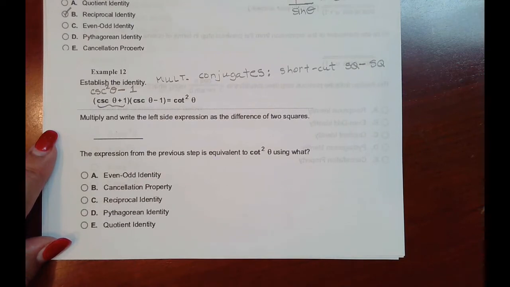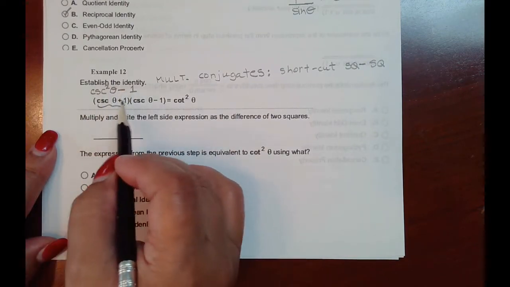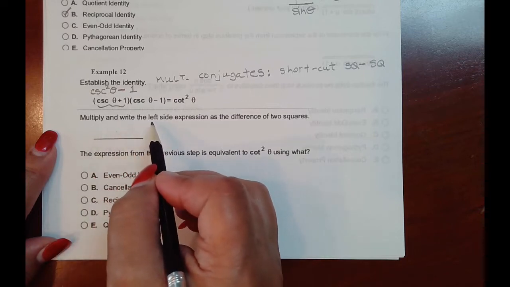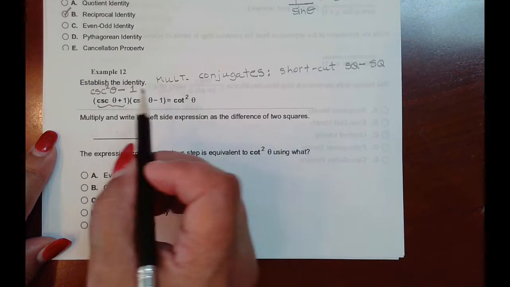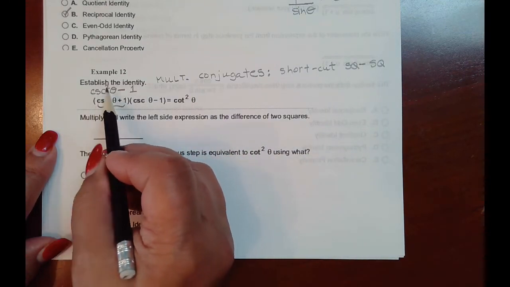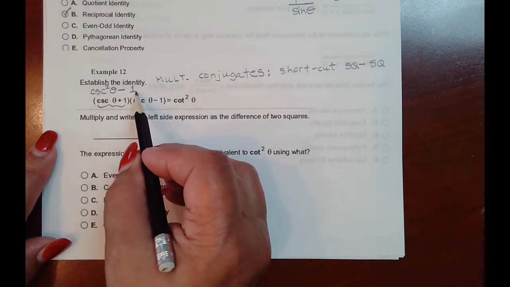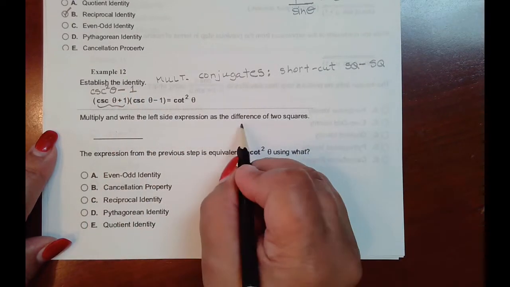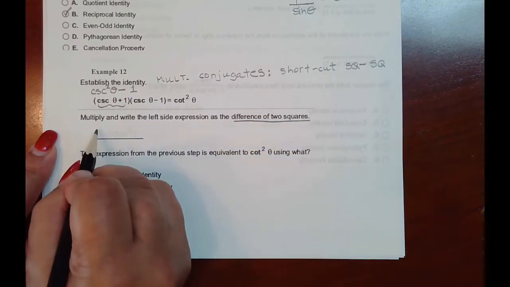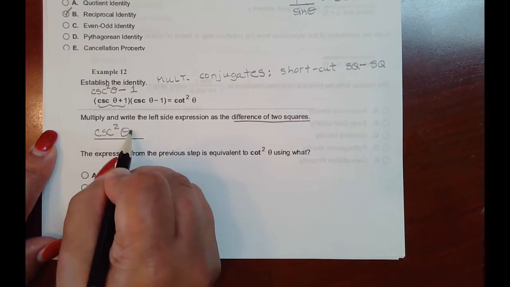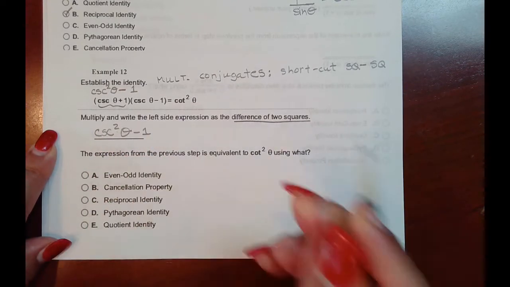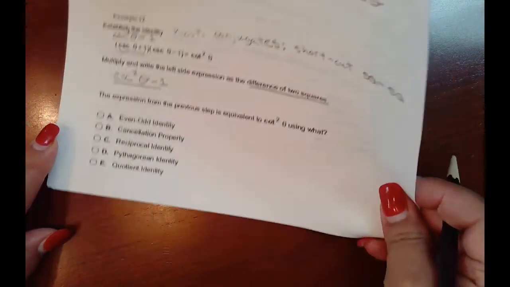So it says establish the identity. I did some of my work up here. It says multiply and write the left side as the difference of 2 squares. That's exactly what I did. This came about by squaring, this came about by squaring, and the minus makes it the difference of 2 squares. So let me put my answer right in here. Cosecant squared theta minus 1.